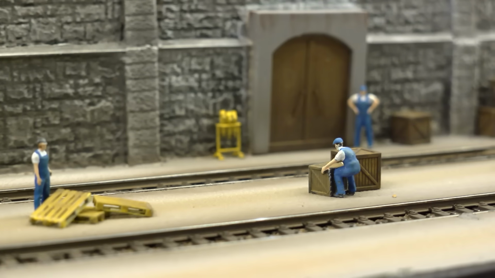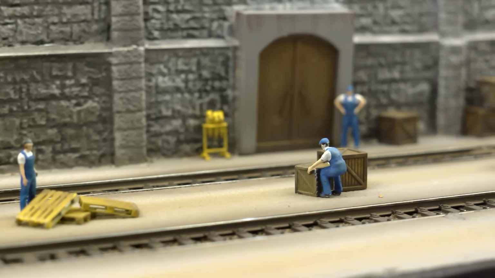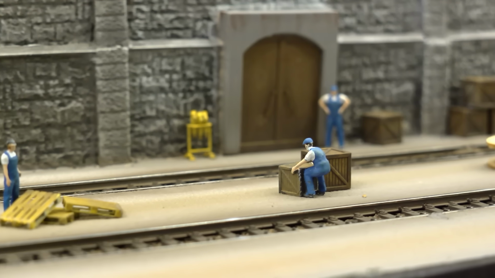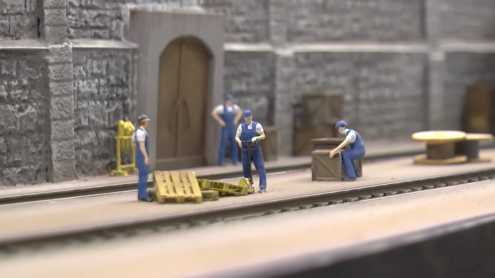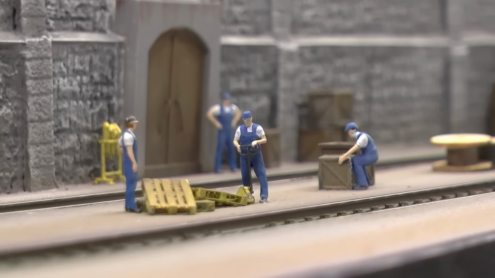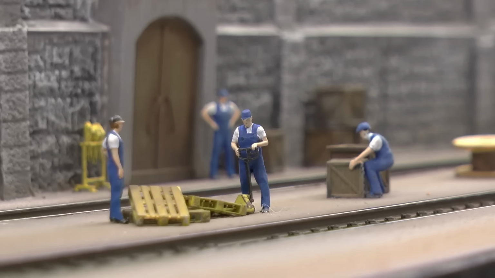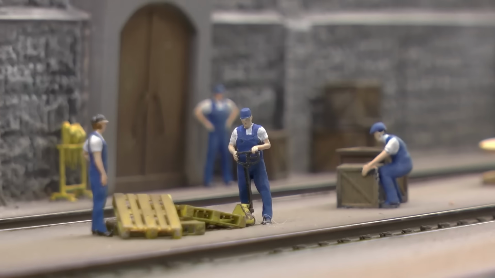Alright, so now my staging tracks are ready for traffic. And in parallel with that, I've been designing these figures. Now, back in the days we bought Preiser or NOCH figures, but now I can design these in a CAD software, so they interact with the cargo and they're doing different poses, which kind of harmonizes with the 3D model sets they are included in.